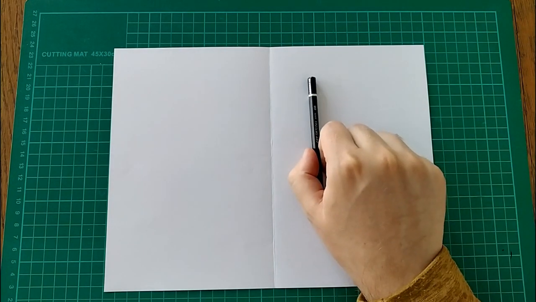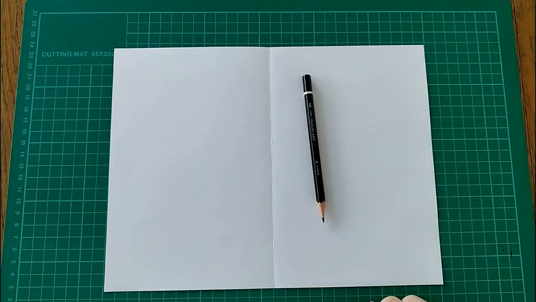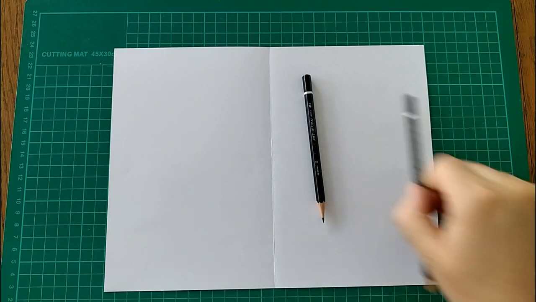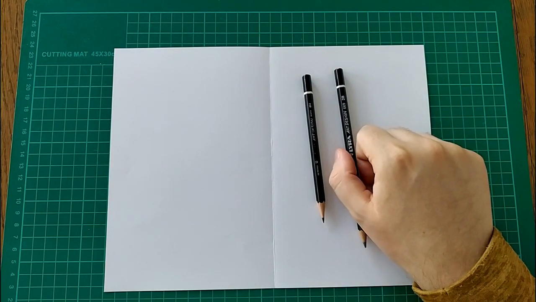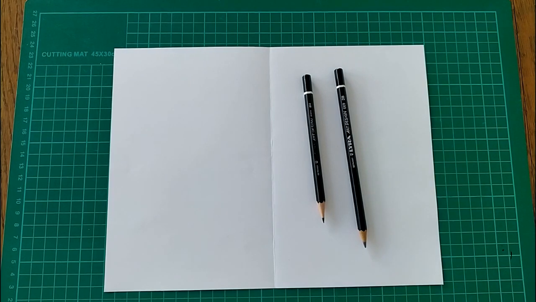Now, my preferred pencil to create a page template is a 4H pencil. It is hard and if well sharpened will create very precise lines on a page. However, for the purpose of this video, I will use a 3B pencil instead to ensure that the lines will be well visible.